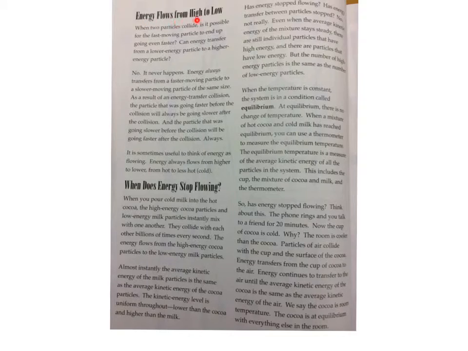Energy flows from high to low. When two particles collide, is it possible for the fast-moving particle to end up going even faster? Can energy transfer from a lower energy particle to a higher energy particle? No. It never happens. Energy always transfers from a faster moving particle to a slower moving particle of the same size.